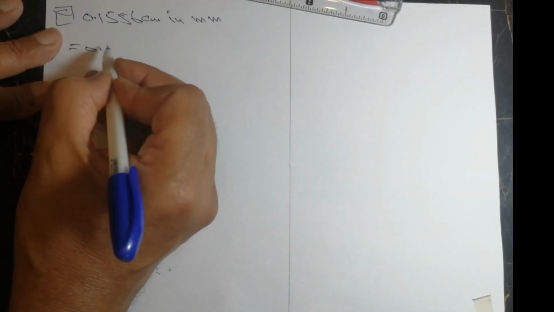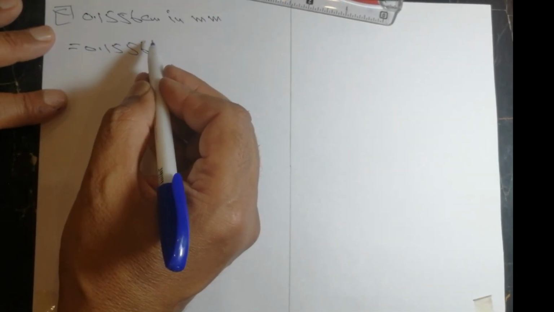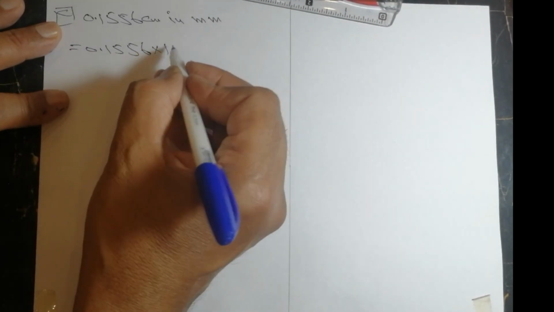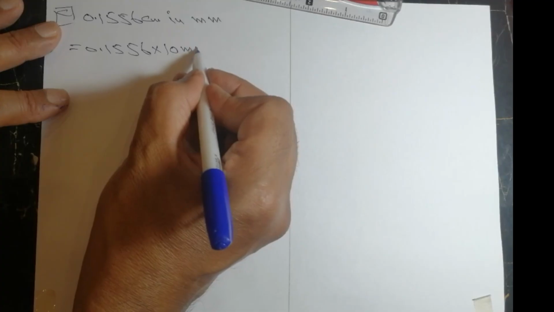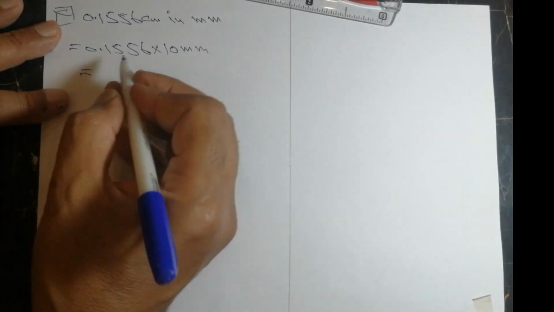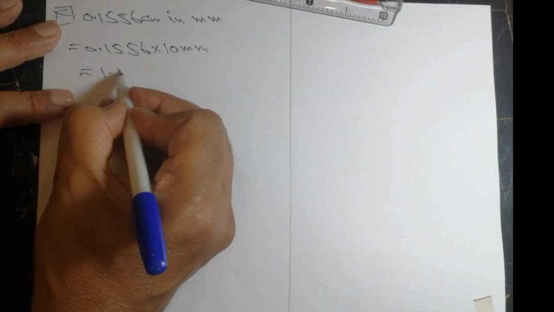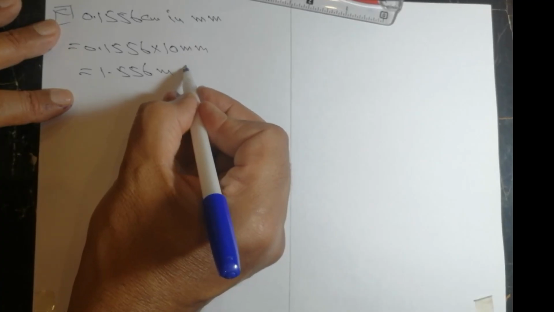That is equal to 0.1556. In 1 centimeter there are 10 millimeters. So we will multiply with 10. This is changed into millimeters. So multiplying, the decimal will come towards the right. So this will be 1.556 and this is millimeters. This is the answer.